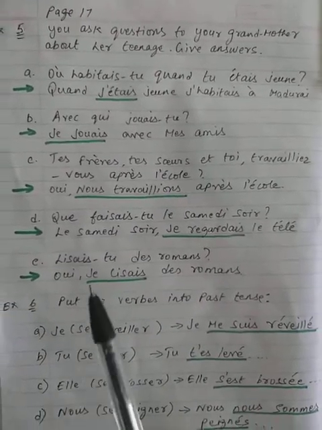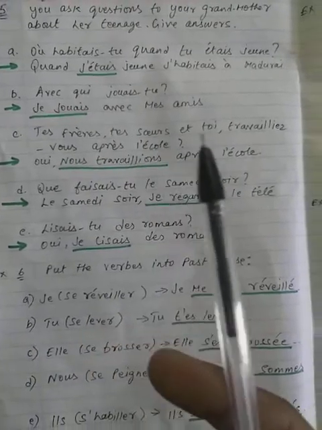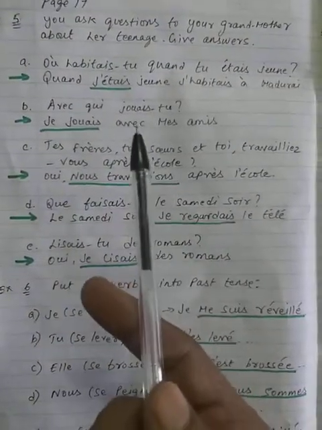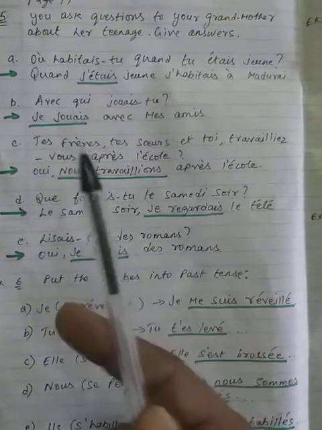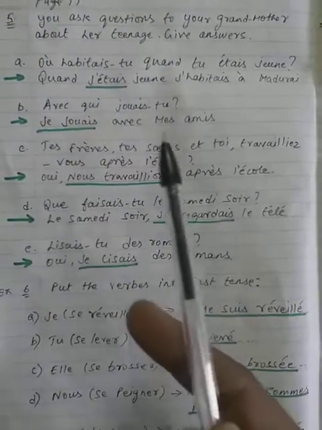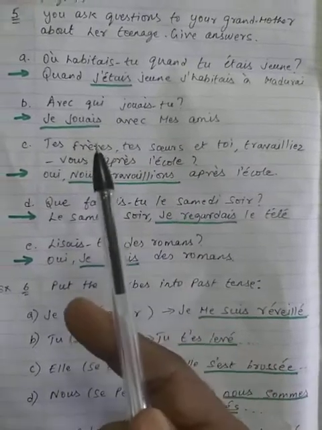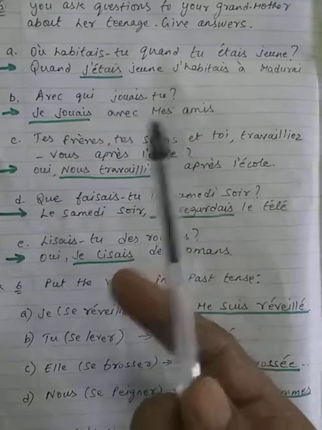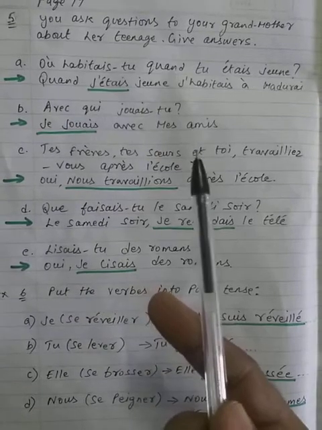Now, second question, avec qui jouais-tu? With whom did you used to play? Jouer verb. You have to answer, je jouais avec mes amis. You can also give different answers. Je jouais avec mes parents. Je jouais avec mes cousins. Je jouais avec mes amis. All answers are correct, but you have to reply je jouais. The question is second person tu, so I have to start with je jouais. Jouer verb, avec mes amis.